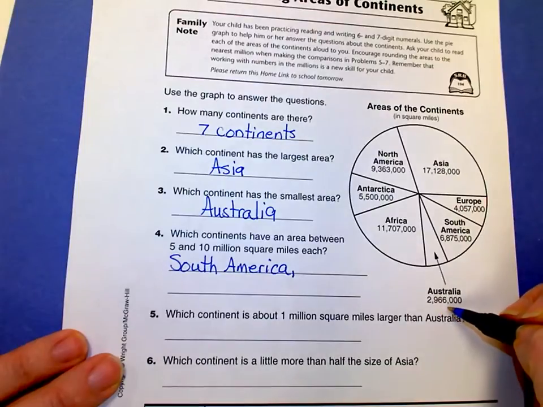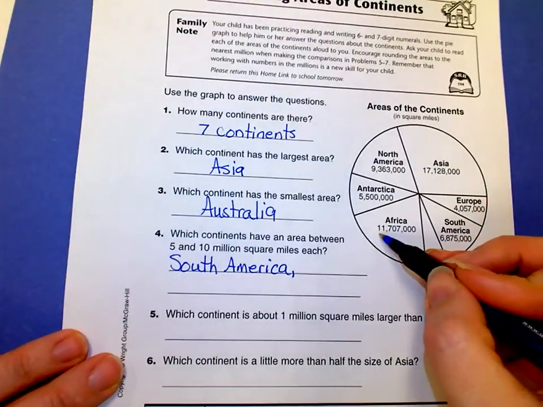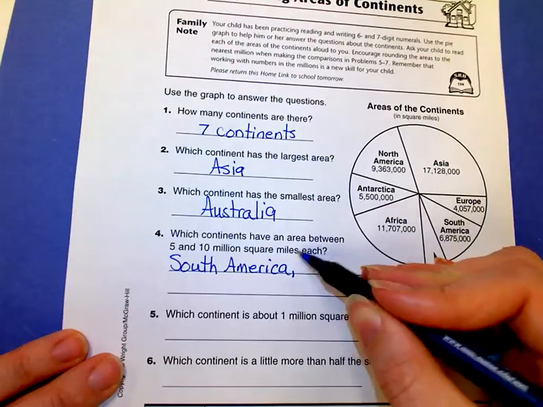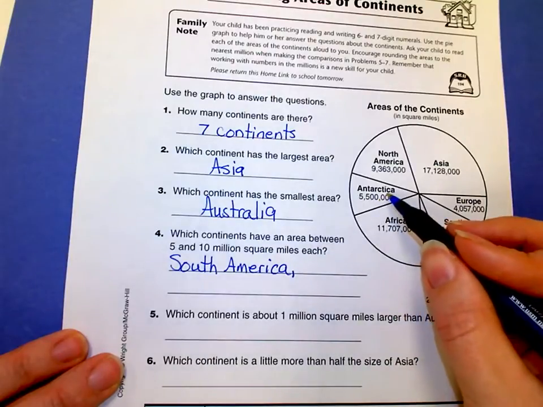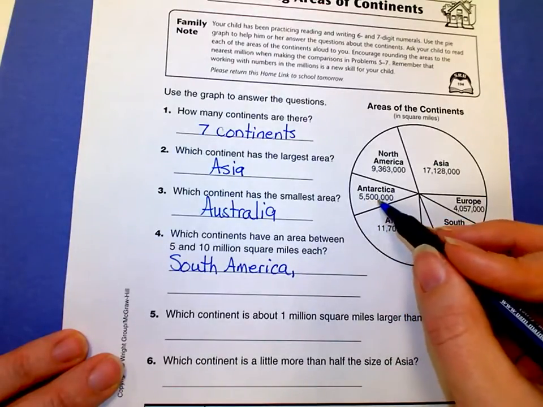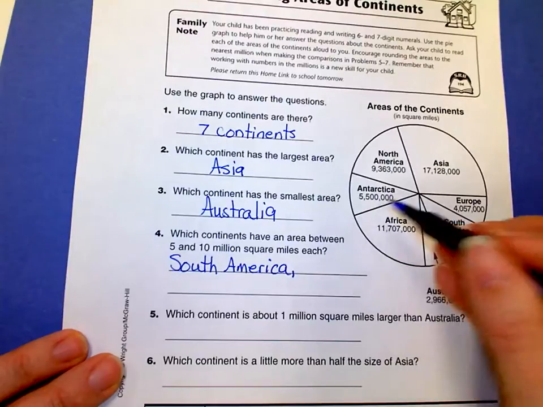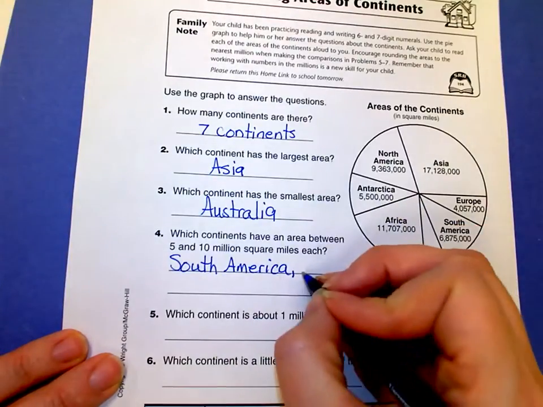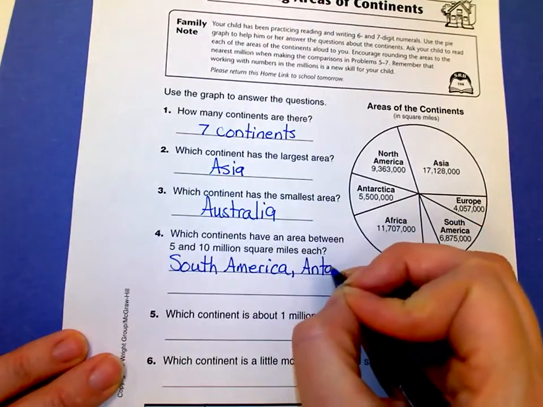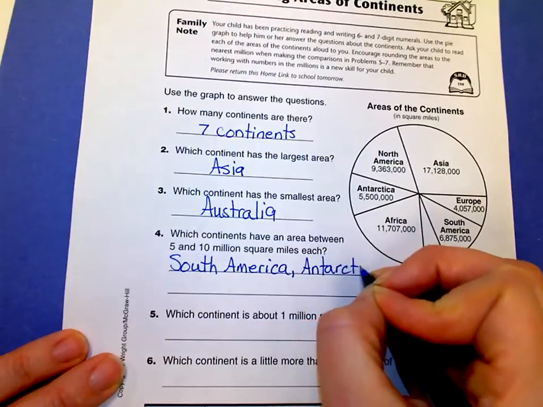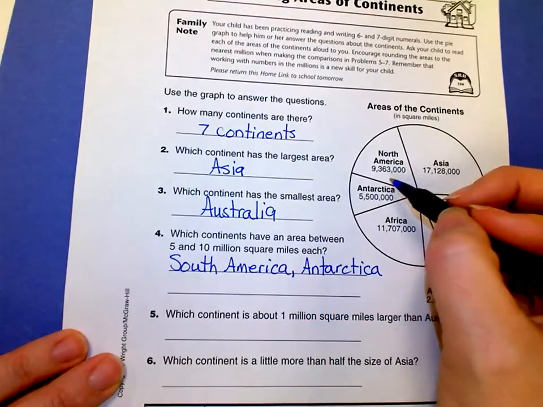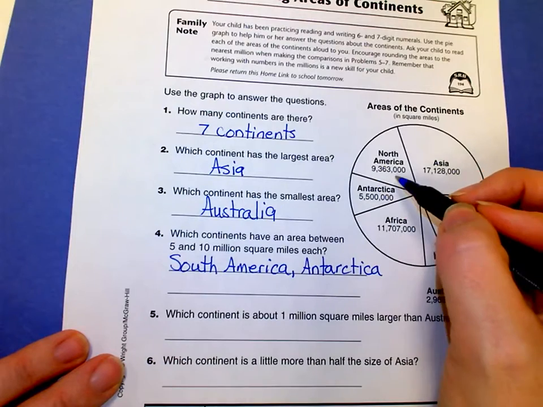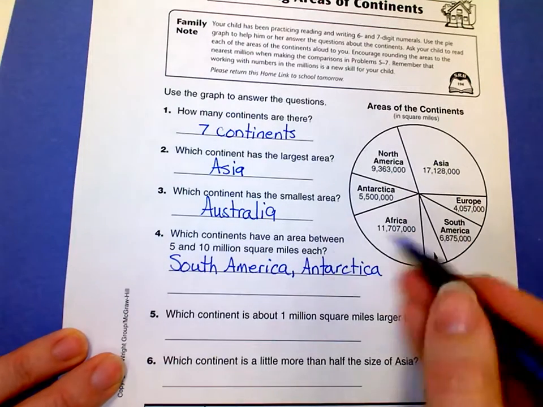Australia is less than 5 million. Africa is at 11 million, so it's more than my 10 million. Antarctica is at 5,500,000, so it is more than 5 million, so I can write Antarctica. And North America at 9 million is less than my 10, but more than my 5.